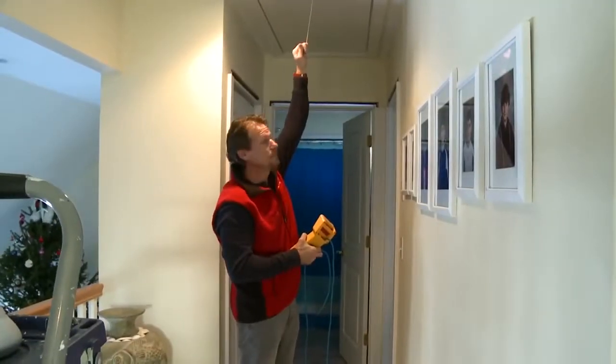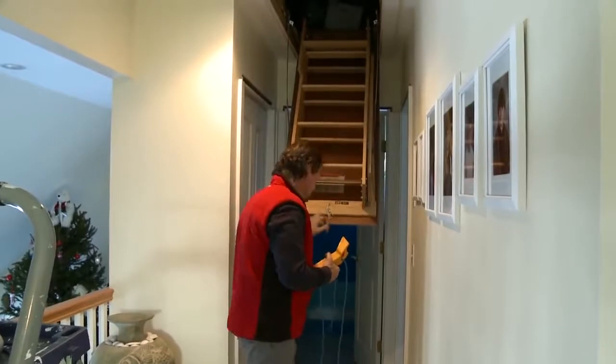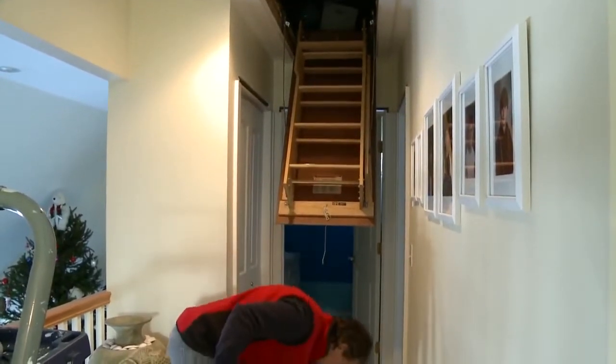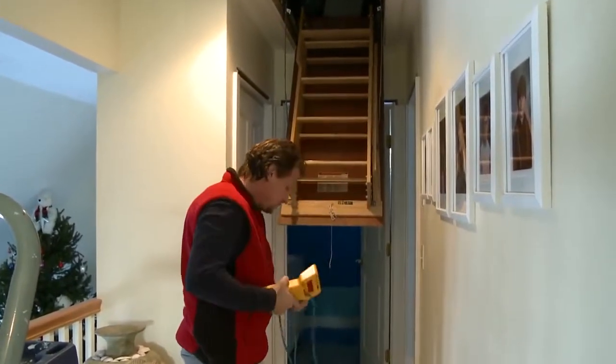Now, wind will make a difference. If it's a windy day, it's a little bit breezy today. So on a windy day, you know your house leaks more, both in and out at different places in the house. Now let's see what happens when we measure the pressure difference from the second floor ceiling to the attic.